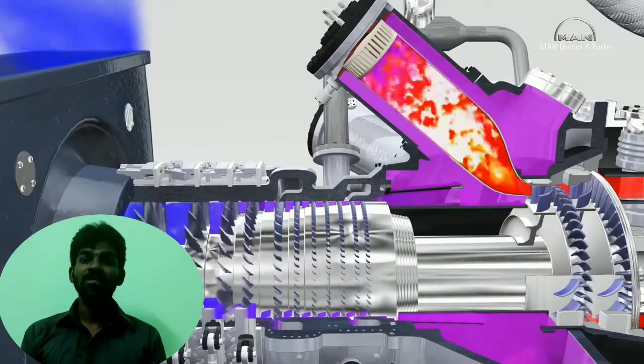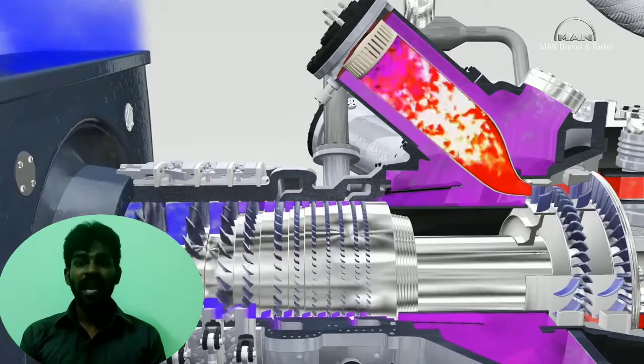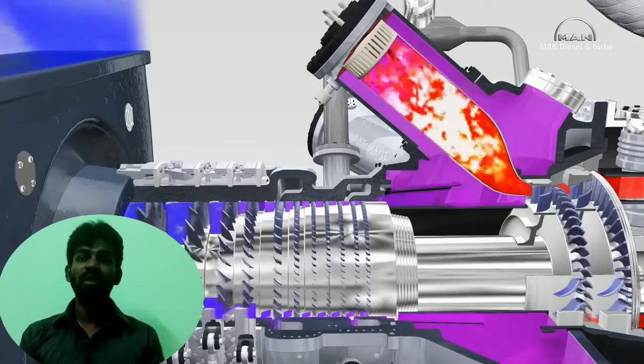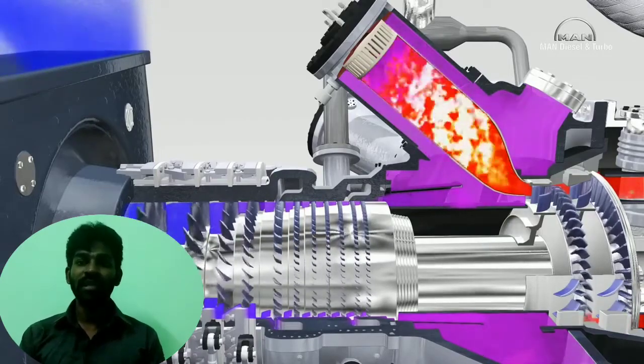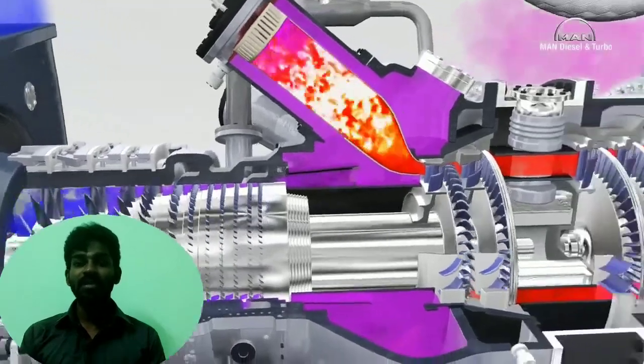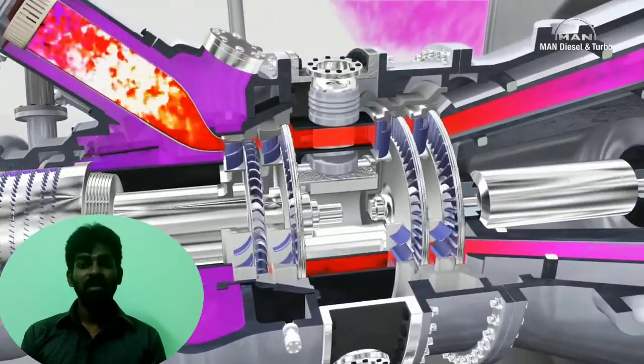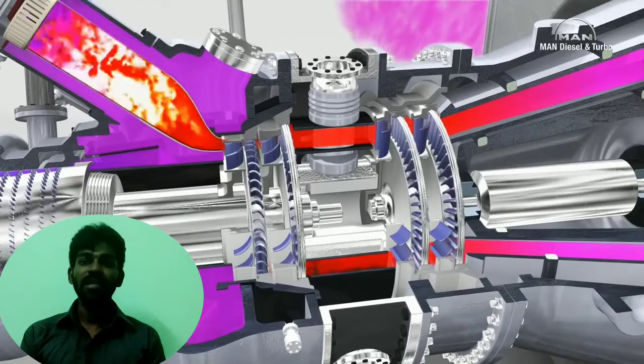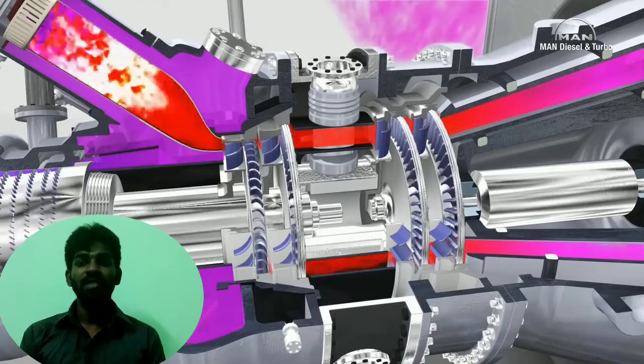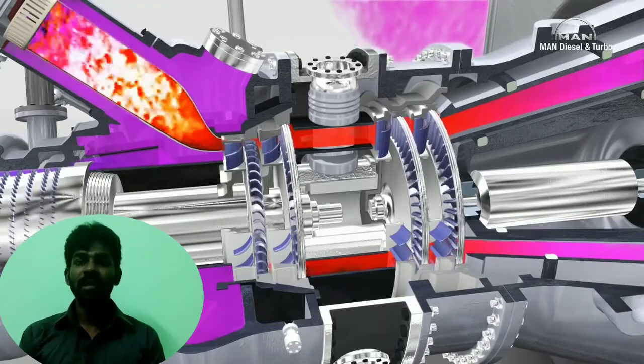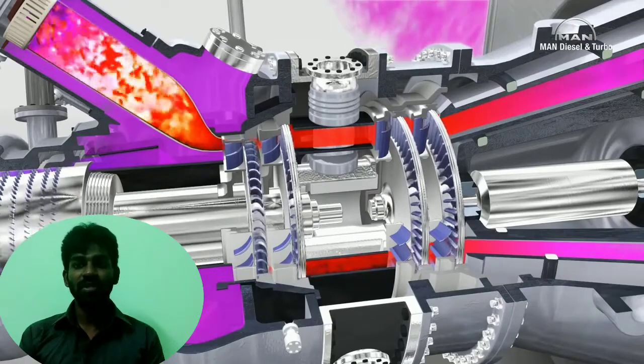So these are the cycles followed in the applications of engines. Now we will look at the working of engines in thermal applications using these gas cycle processes. First, the atmospheric air goes to the diffuser section.